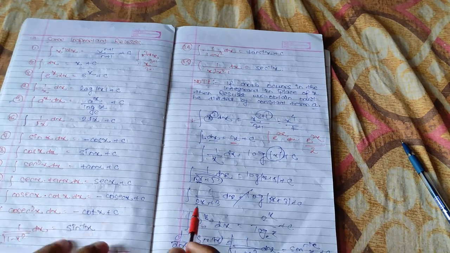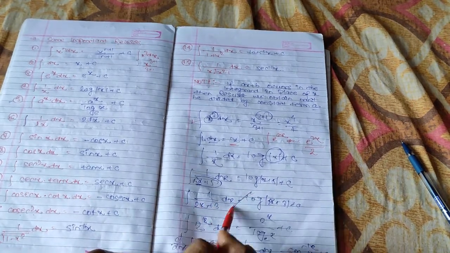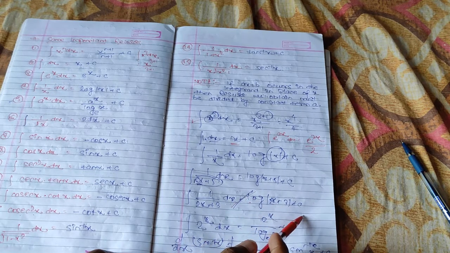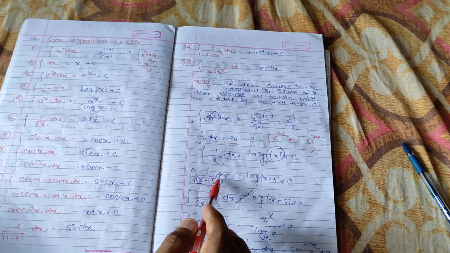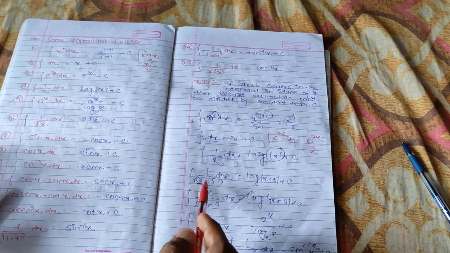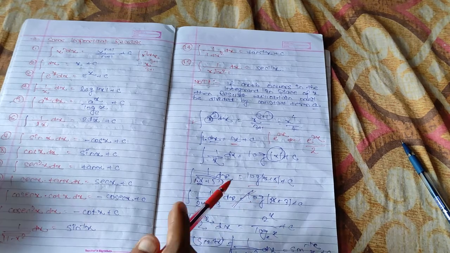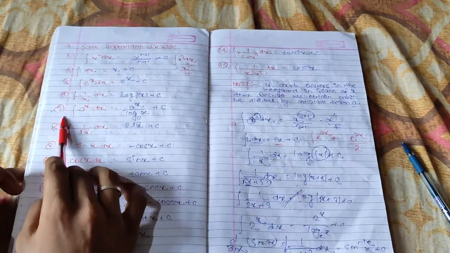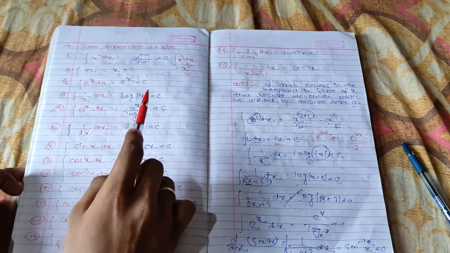But if you are getting a term like 1 by 2x plus 3 dx, you can't write directly log of 2x plus 3 plus c. So you have to keep in mind, when you apply this formula, the coefficient of variable x should be 1.